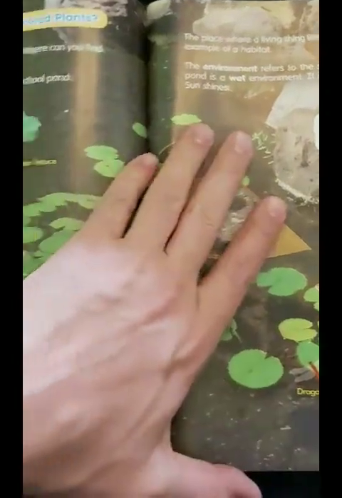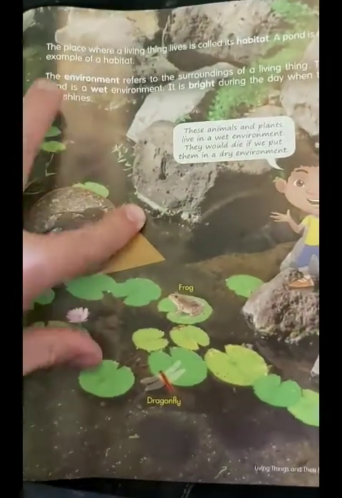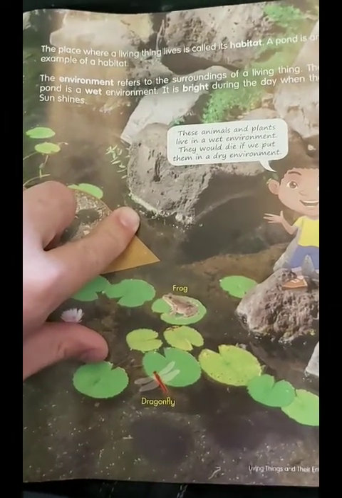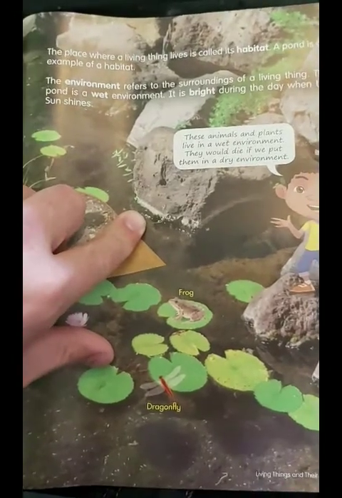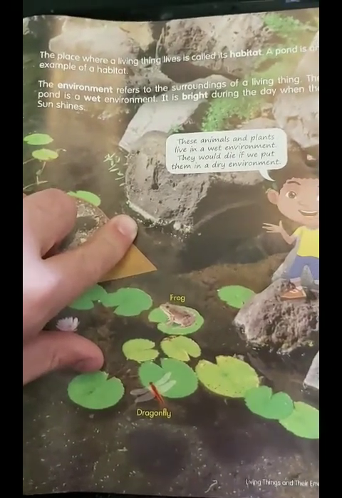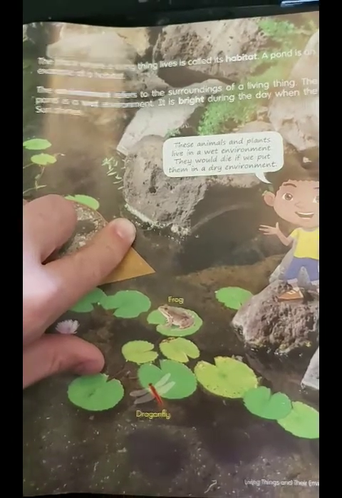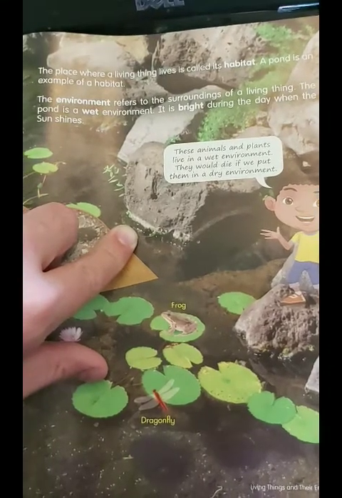The environment refers to the surroundings of the living things. The pond is a wet environment. It is bright during the day when the sun shines. So the environment means the things that are around you.